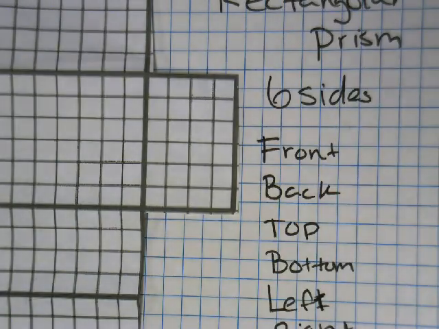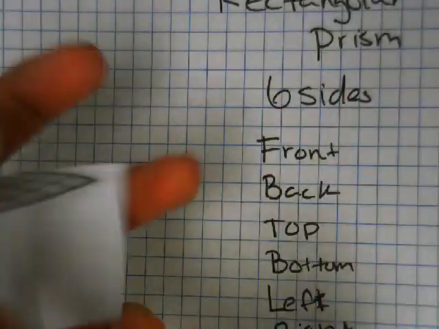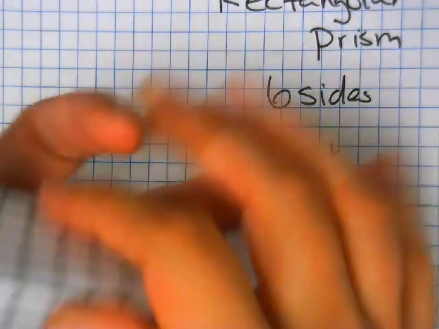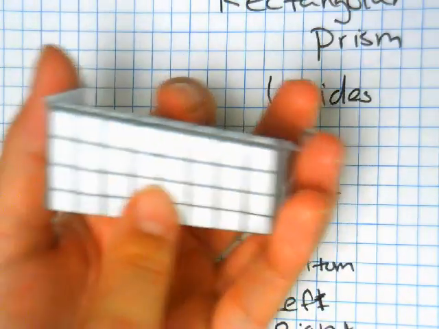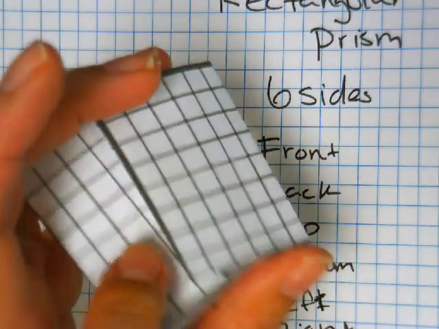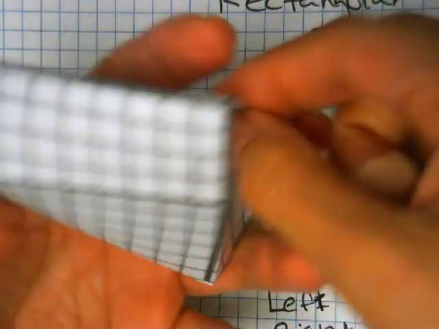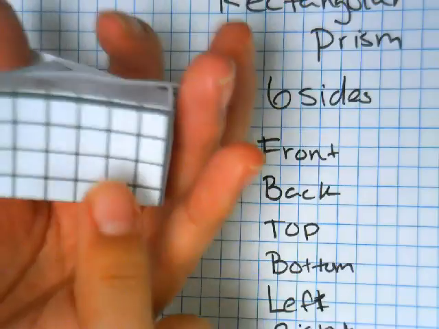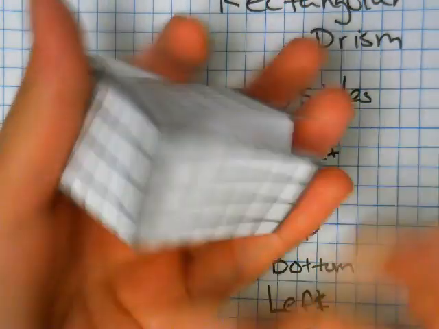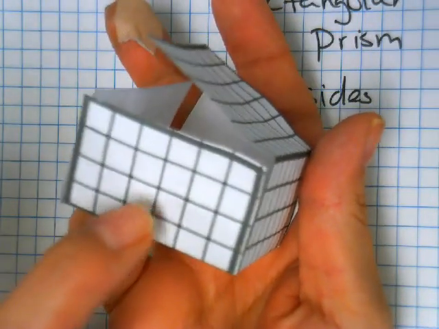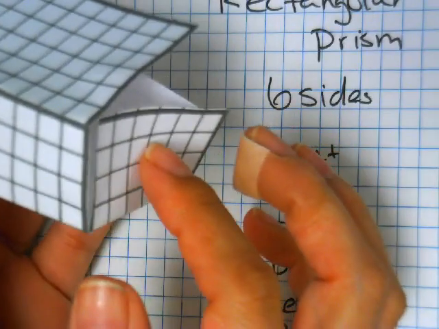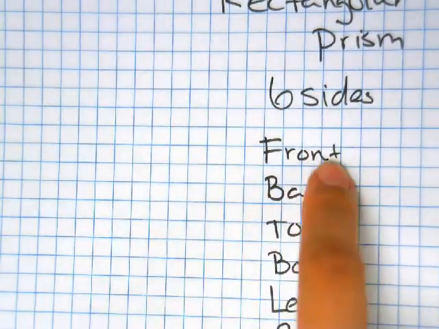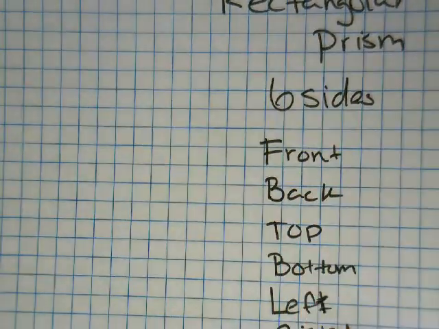So, when I build this, your front side will be the same as your back side. Your top will be the same as your bottom. And then your left and your right are over here. This is my left or right, whatever you want to call it. And then this is my left or right. So these two are equal. Do you see it? So your front back will be equal. Your top bottom will be equal. Your left right will be equal.